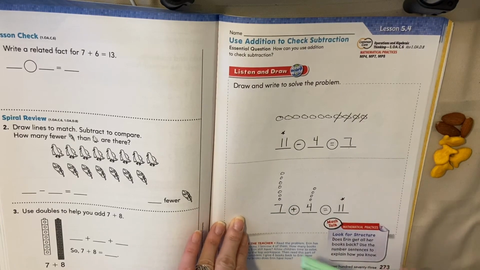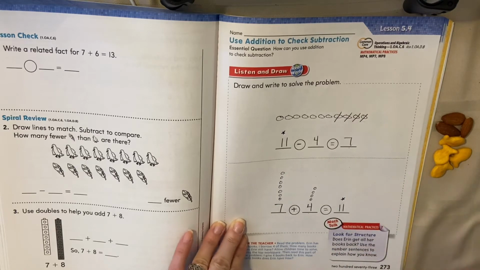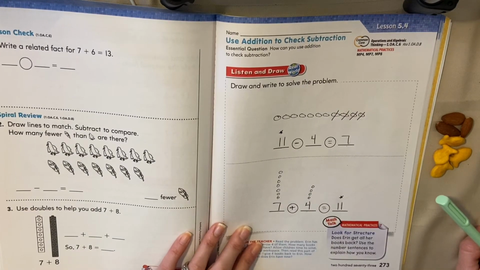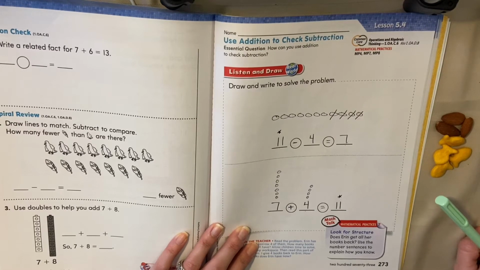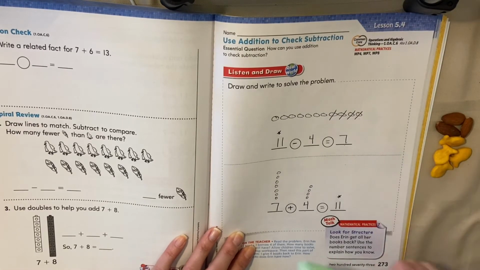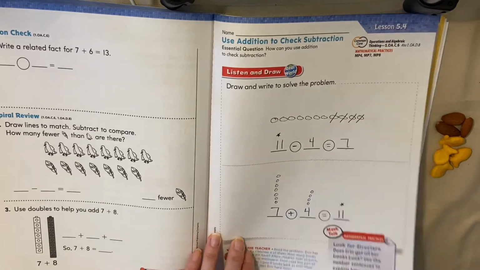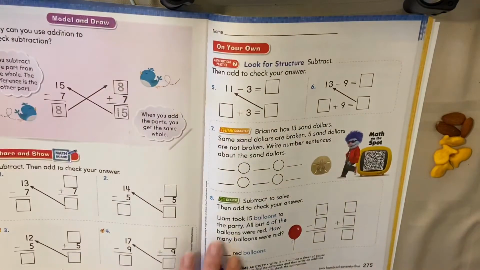No other numbers. If we had another number in here, like a 3 or a 2, then we would have to look and say, oh, something's not right. Something isn't correct in our problem. All right, let's turn to the next page.